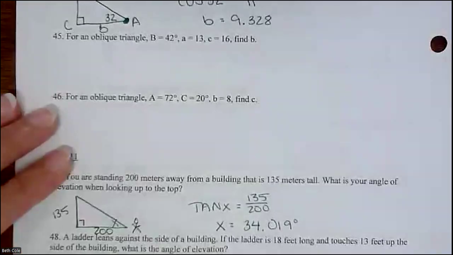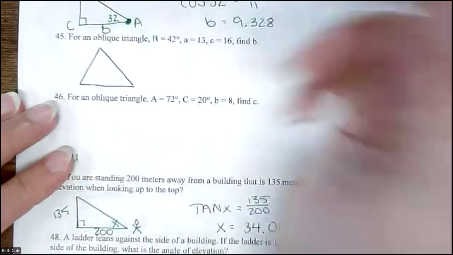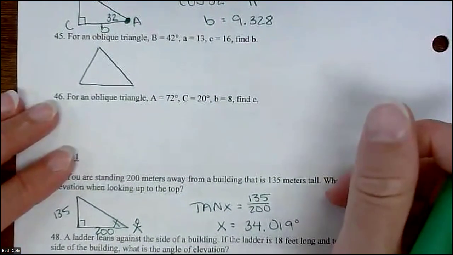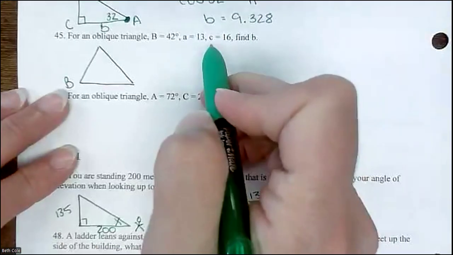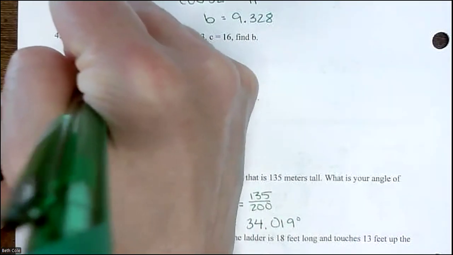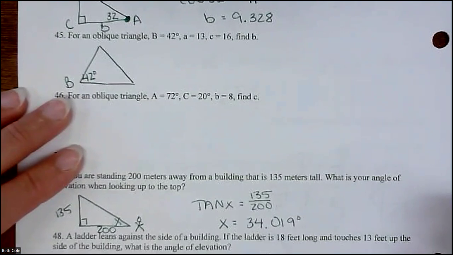All right. Now an oblique triangle simply means it's not a right triangle. It just means there's not a right angle. That's all oblique means. You're going to start labeling in the bottom left. So that's where B is going to go, 42 degrees. You always start there. Bottom left. And then you go where? Do you remember where you go after that?